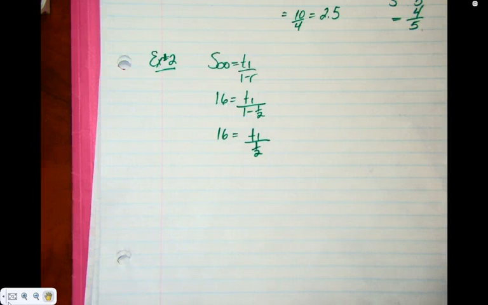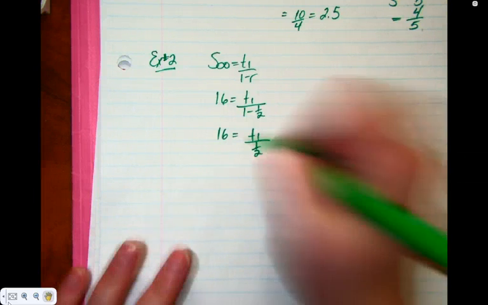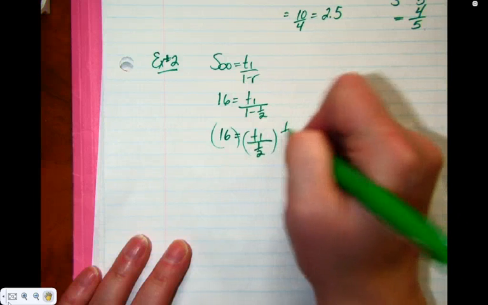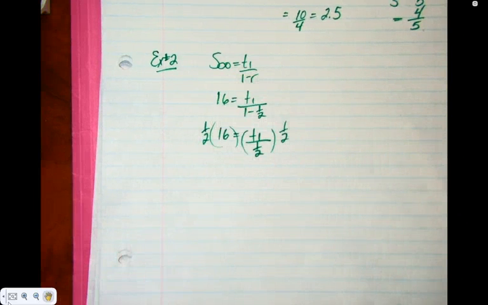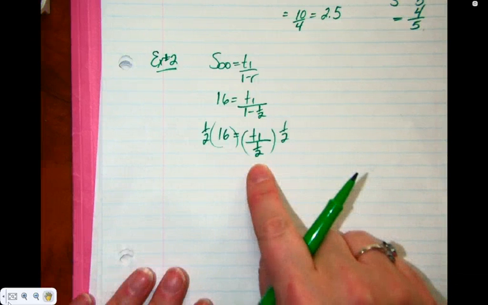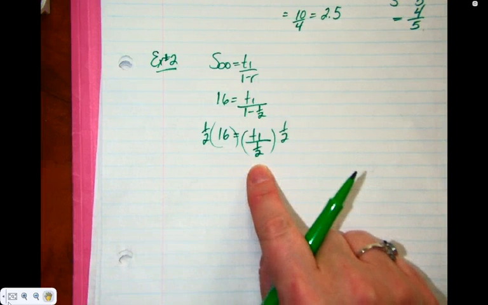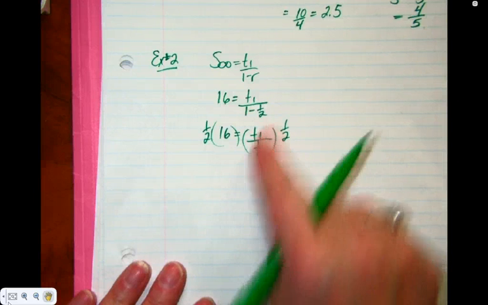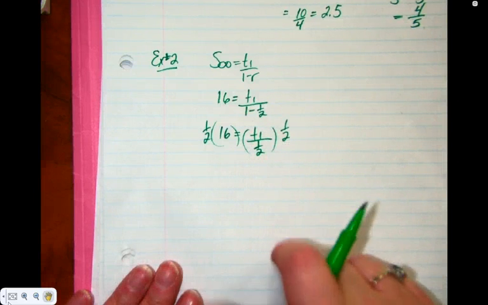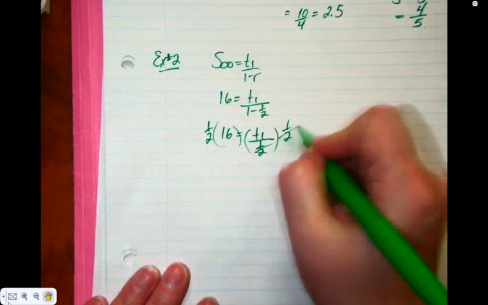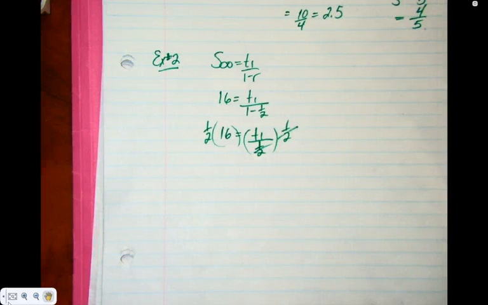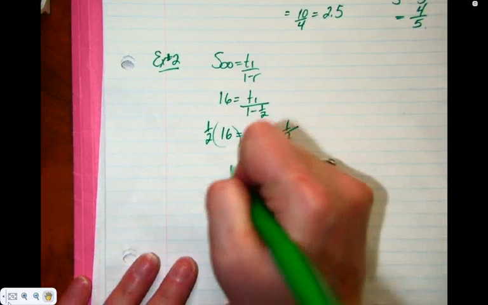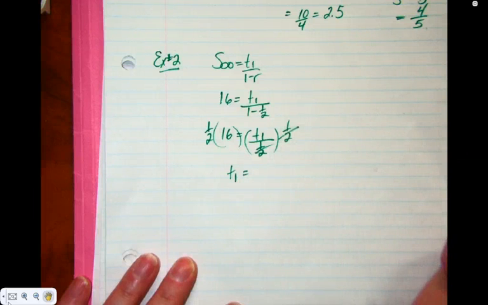What's the opposite of dividing something by a half? Now be careful because some people think we need to flip. Why did I not flip that fraction? Because I'm multiplying by it. If this was on the same side and I needed to do the 16, I would flip. But this is just a straight multiplication to cancel. So this just ends up being a half times 16, which would be 8.